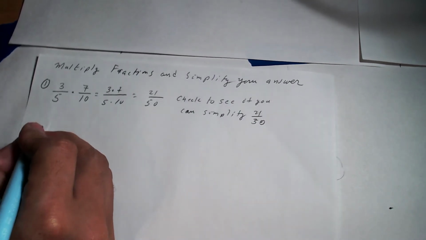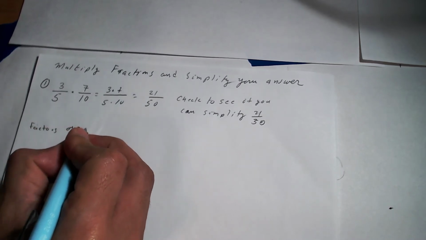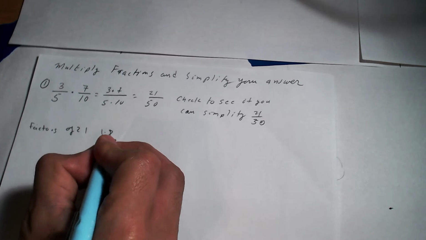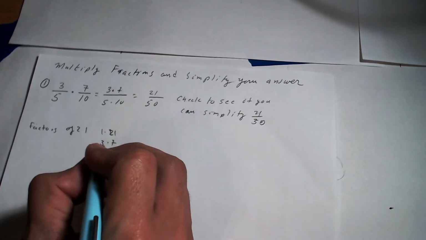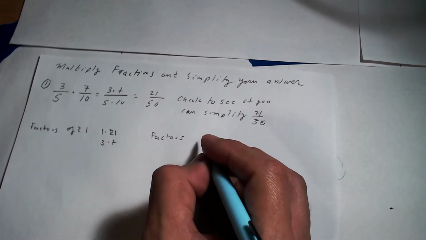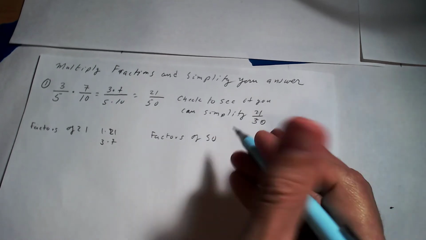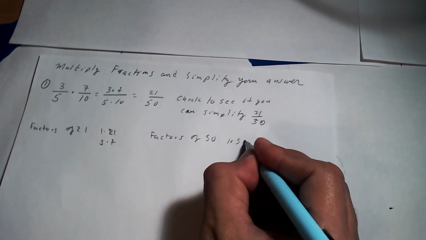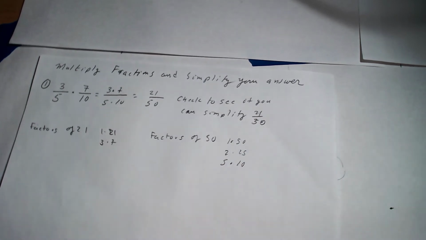So what are the factors of 21? So 1 times 21 and 3 times 7, right? So those are all the factors of 21. So then what are the factors of 50? So 1 times 50, 2 times 25, and 5 times 10.